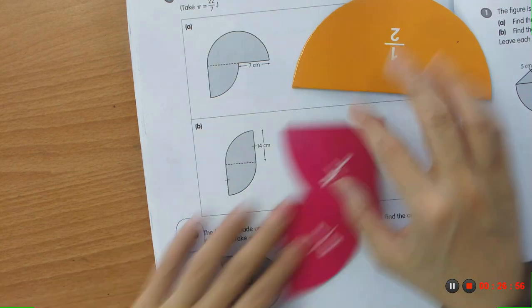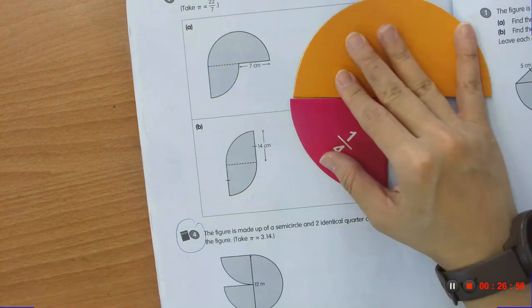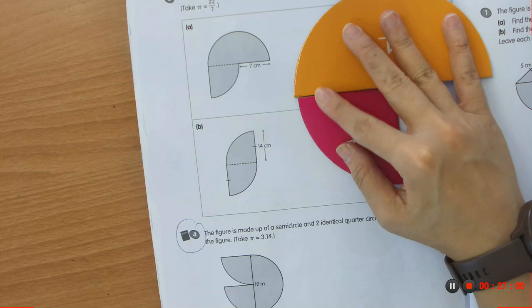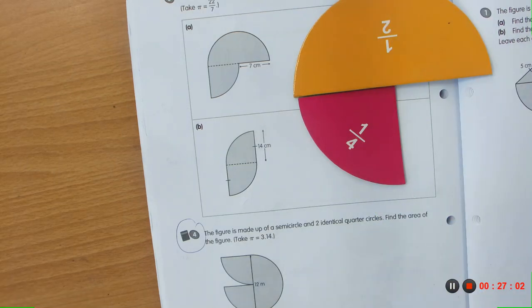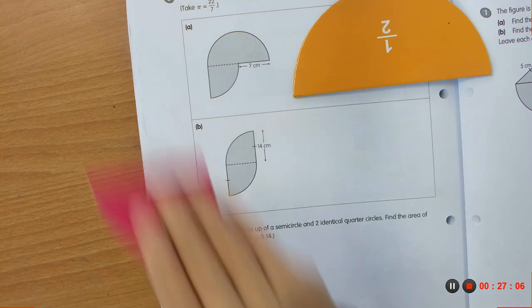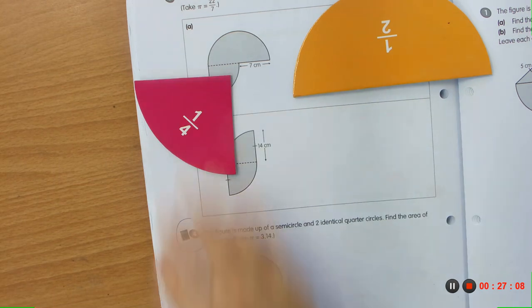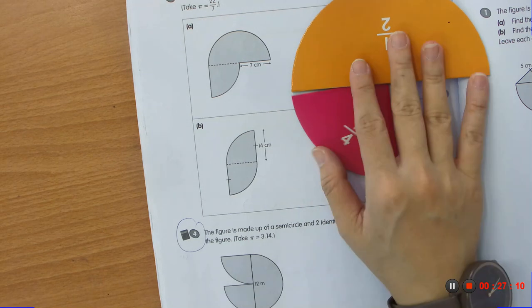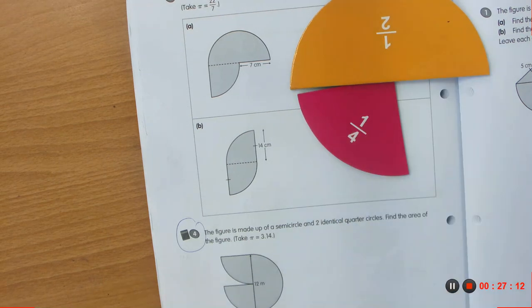Oh, no, actually one also can. Yes, thank you, Jared. I can first find the half, then find the quarter circle, then put them together, or I can straight away multiply by 3/4. Is that okay? Yes.